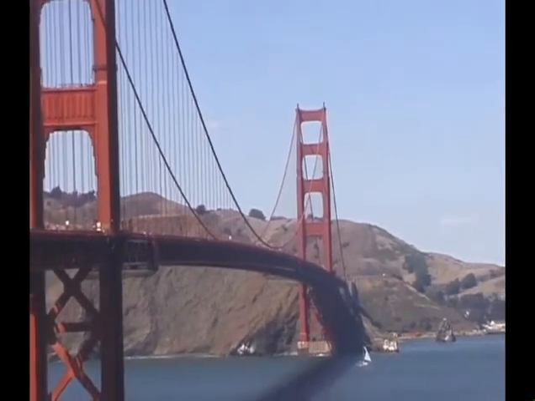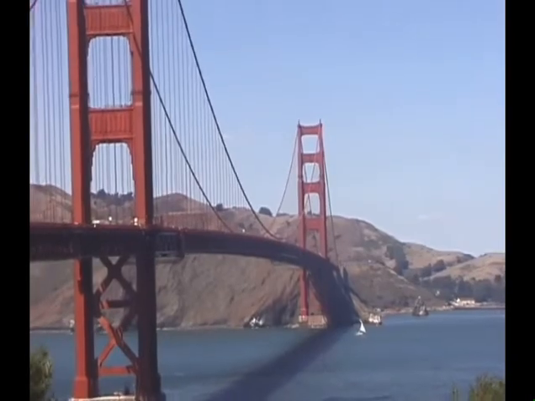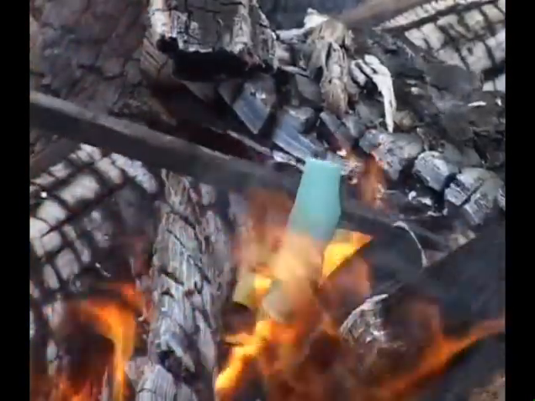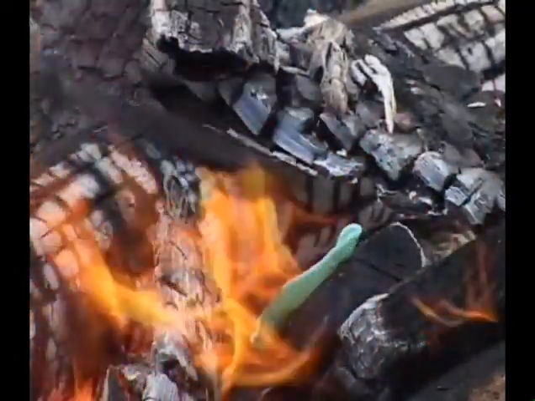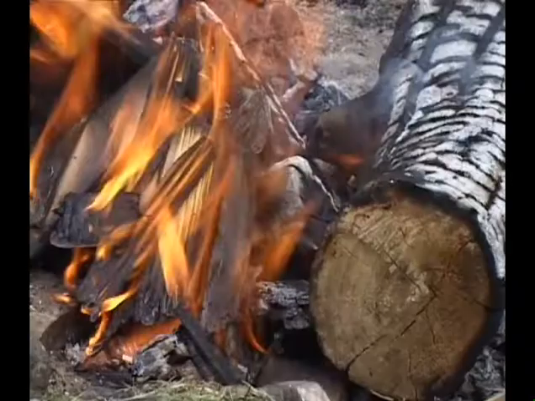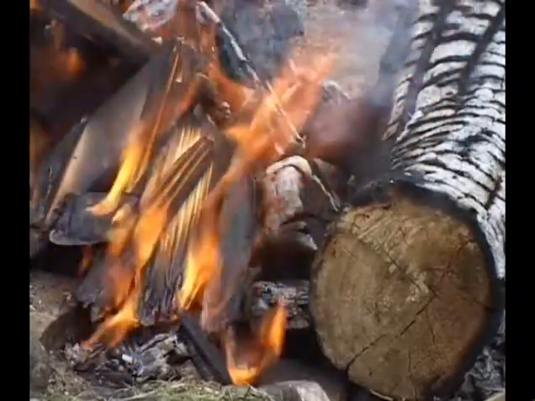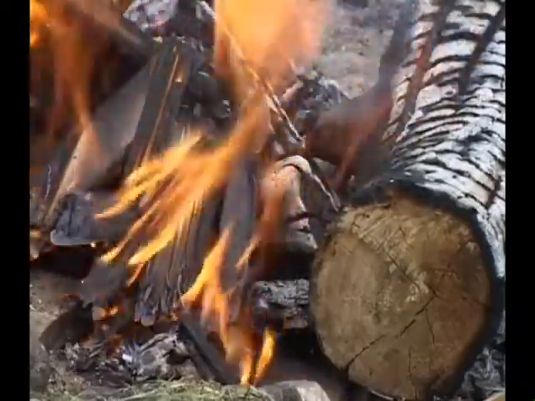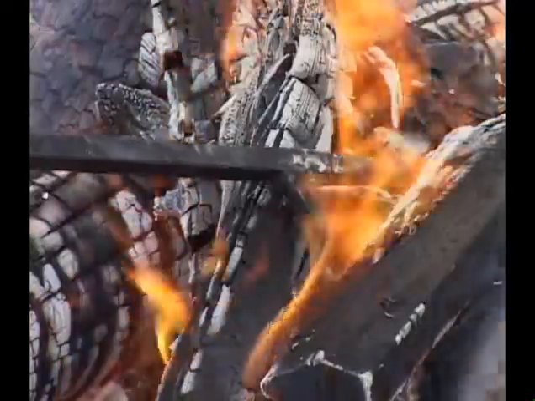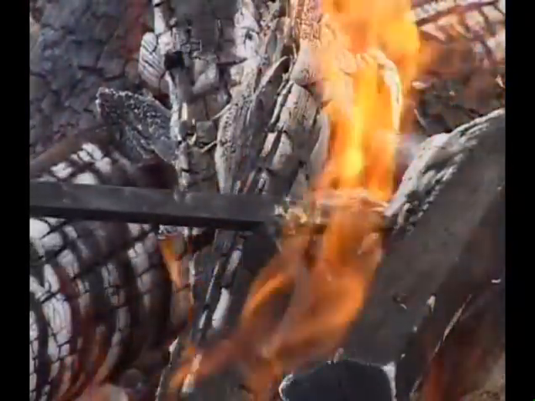Have you ever wondered what makes materials such as the steel in this bridge so strong? Or have you ever thought about what makes materials like plastic melt when exposed to heat? Or glass shatter when something hits it? Perhaps you've observed that materials like wood and paper burn easily, whereas other materials, such as this steel poker, do not burn. What makes these materials behave the way they do?